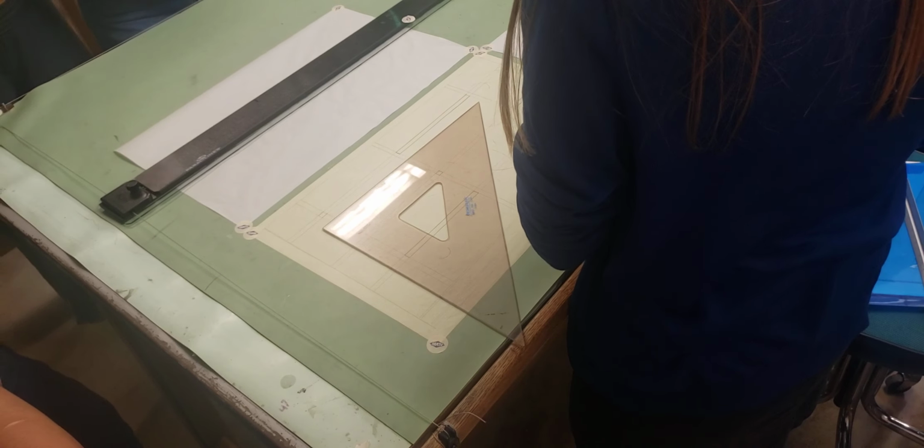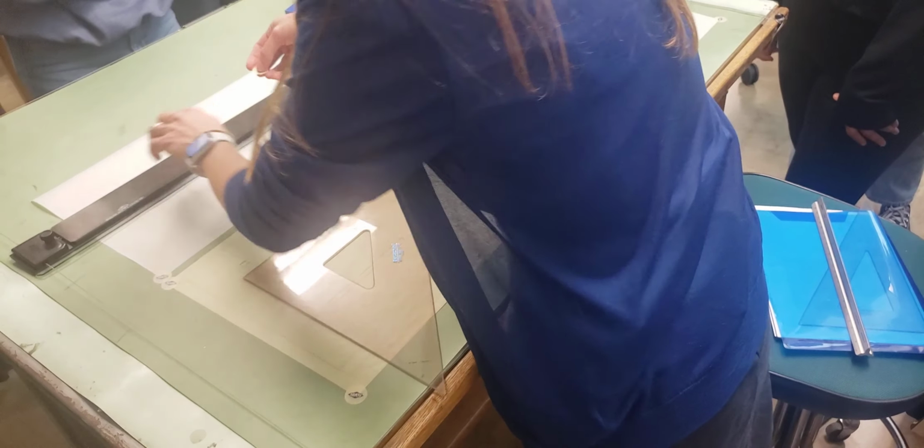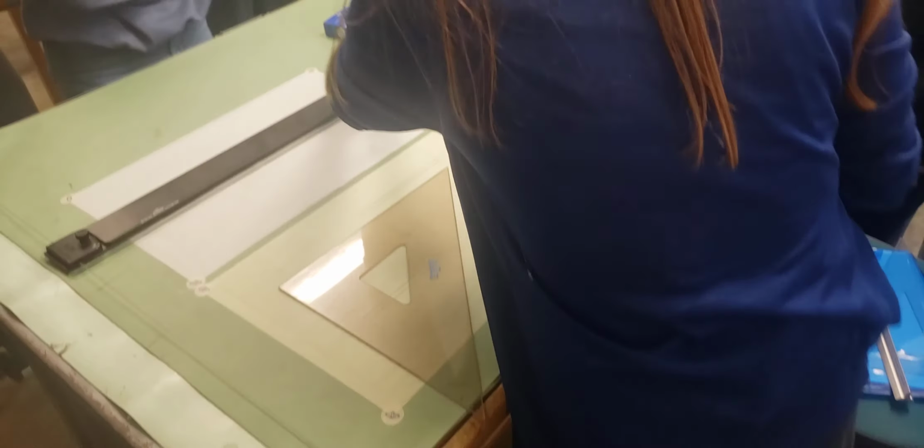Alright, wonderful. So, we've got that set up, and then you're going to do your borders. So can I have someone read the next paragraph?